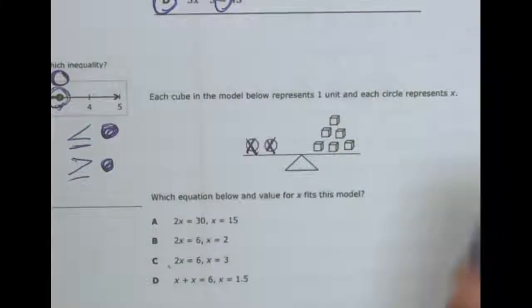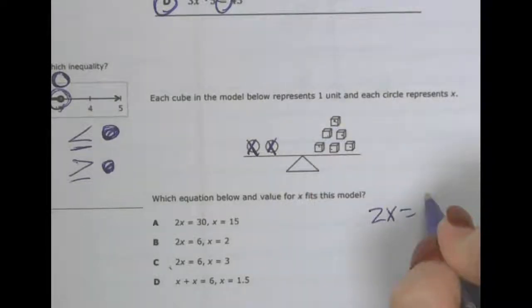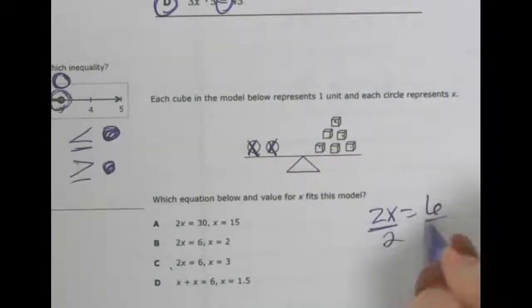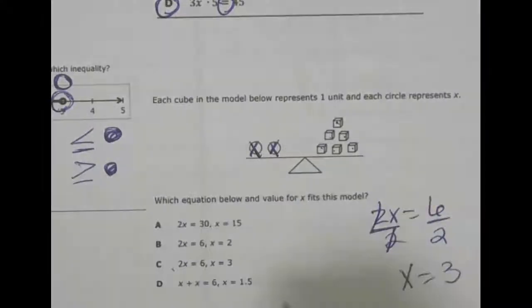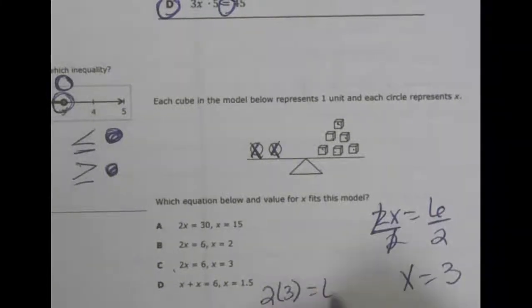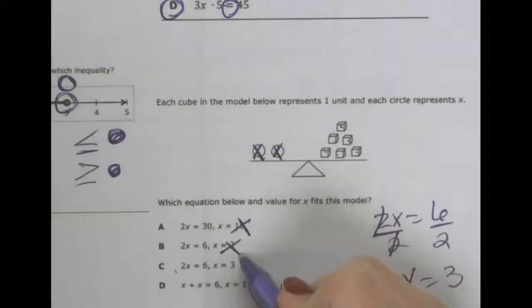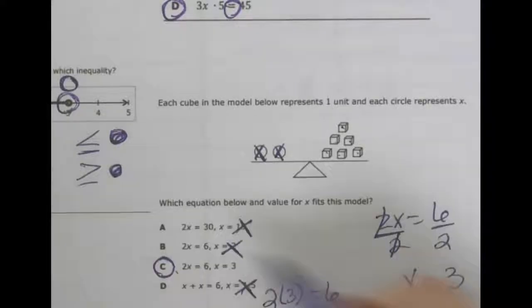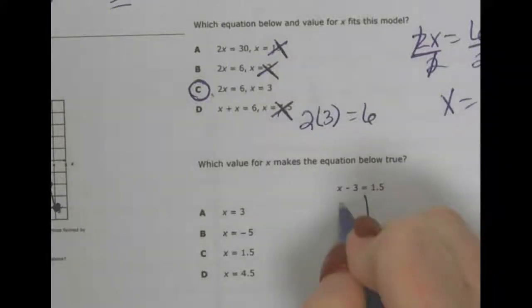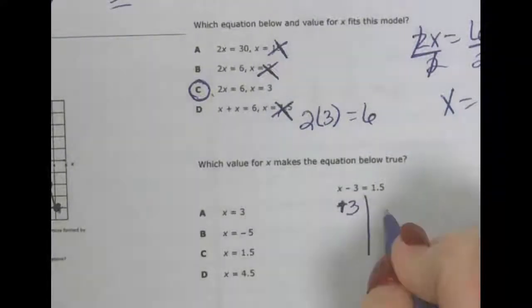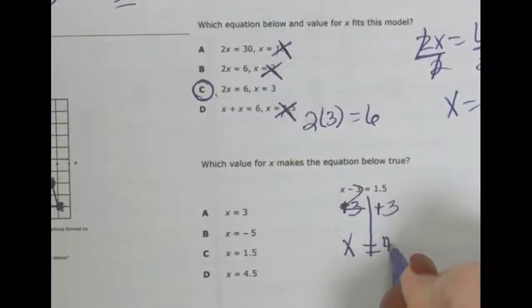This was the one like was on your test. 2x equals 1, 2, 3, 4, 5, 6. Divide by 2, divide by 2, x equals 3. I'm going to put it back in there. Does 2 times 3 equal 6? Yes. So I know it's not these. So the answer is C. Add 3 here. Add 3 on this side. X equals 4.5.